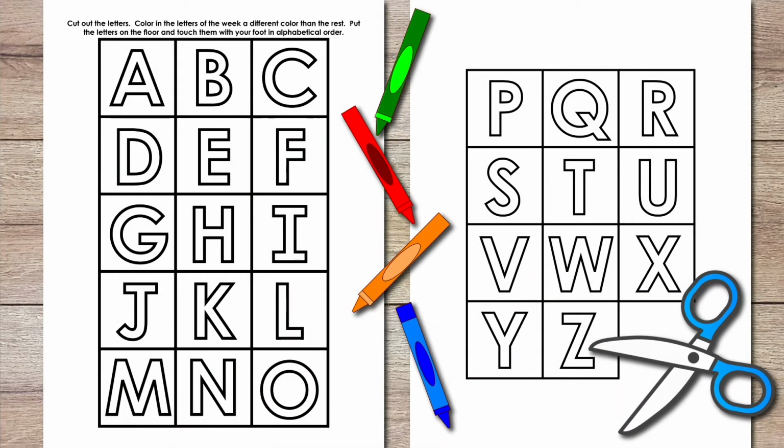Now, these two papers have letters that you're going to cut out and then you're going to color them in. So, the instructions are you're going to color in all those letters. Now, do you remember what our letters of the week are this week? Yeah, E, G, K, L, and Z. Now, when you're coloring in your letters, I want E, G, K, L, and Z to be different colors than the rest of the letters in the alphabet, okay? So, you'll color all of them in, and then you're going to cut them all out, okay?